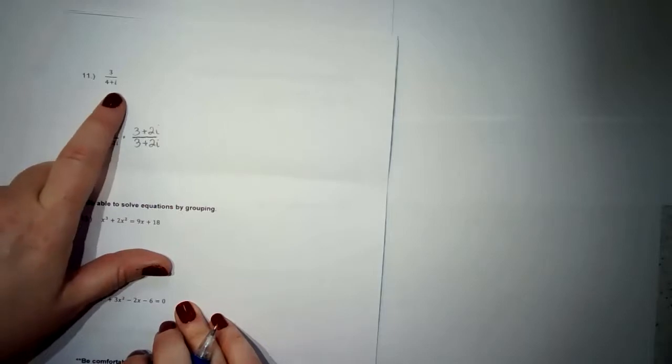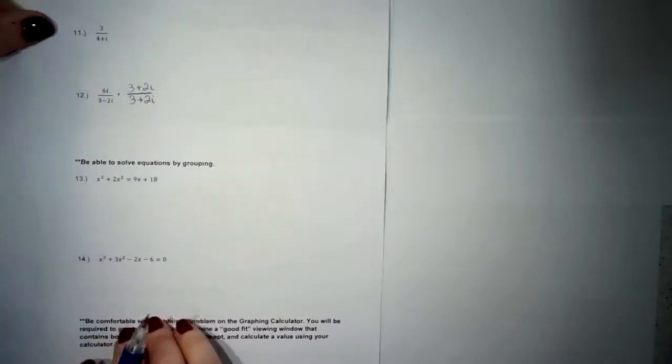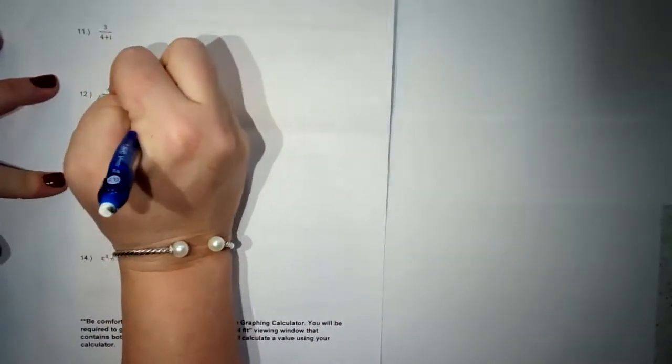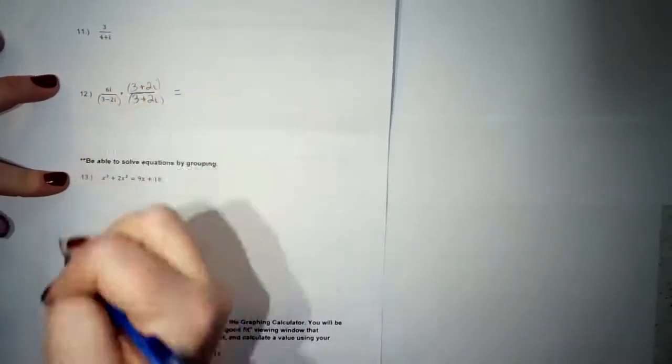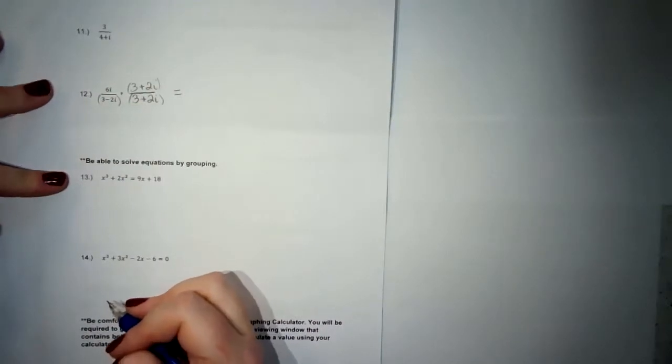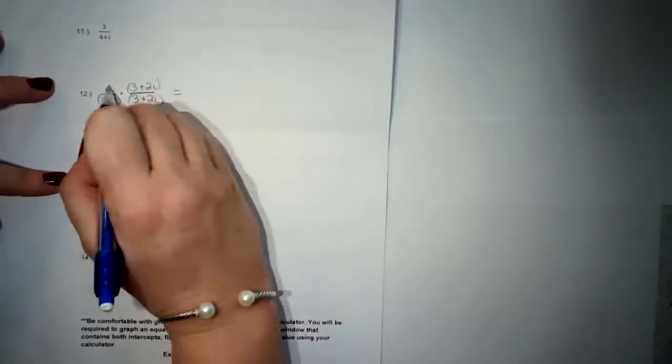Now, I know we're not doing 11, but just so we can practice, if I was, what would I multiply top and bottom by for this guy? 4 minus i, because all you're doing is changing the sign. So he would get 4 minus i. This guy's going to get 3 plus 2i. Okay, you know I like parentheses. I don't like to leave anybody out.